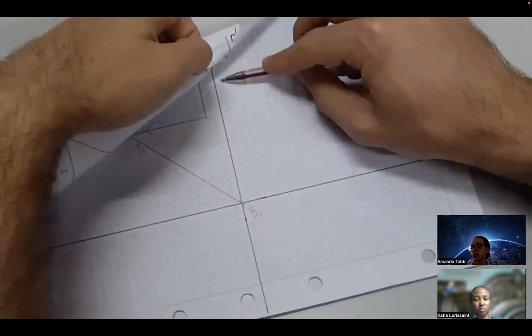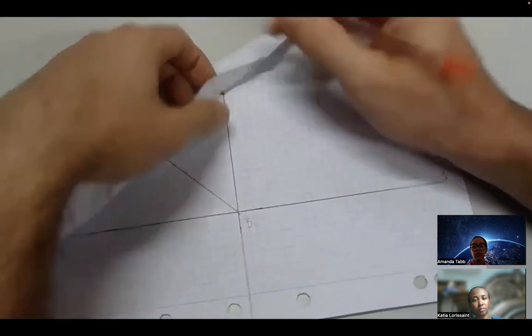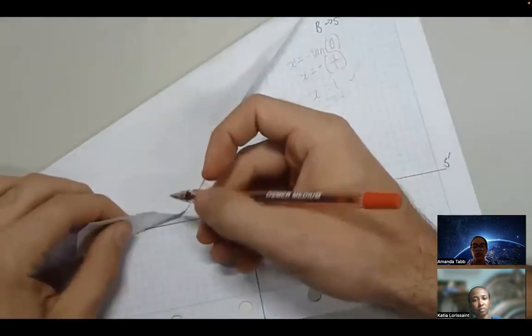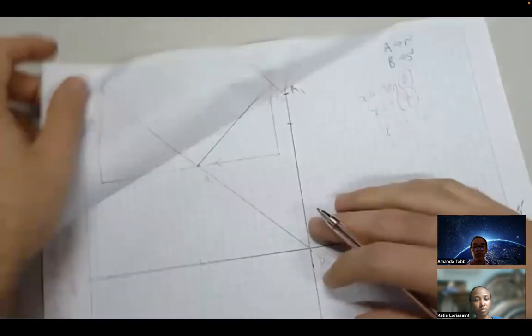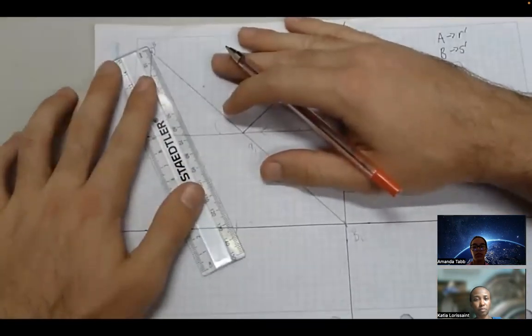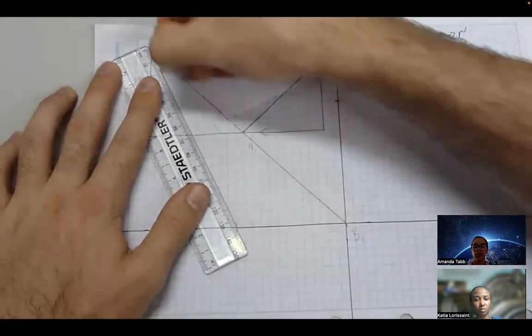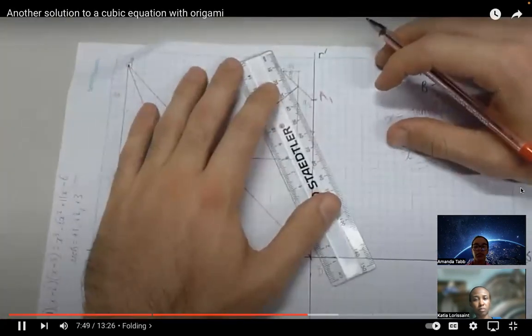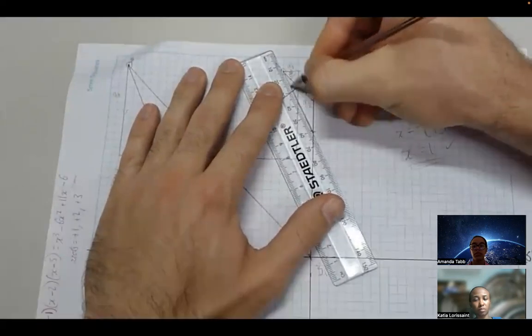So we'll make a little line there, and then with B we'll make a line here. Cool, so now once again we just got to draw our lines. Sorry, this is a bit tedious, but this is how the technique goes.